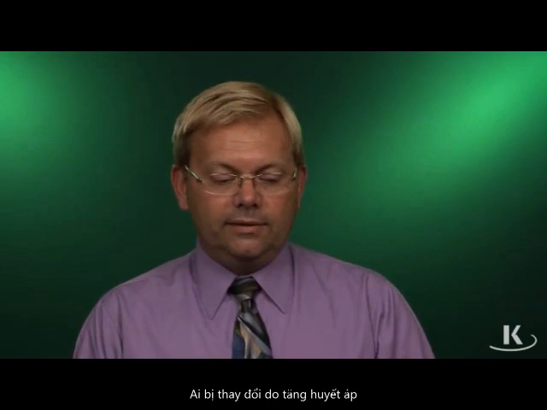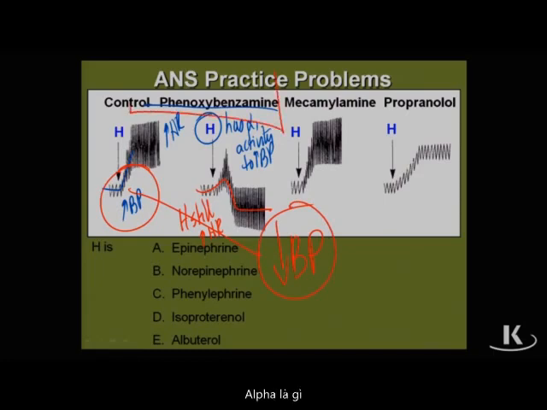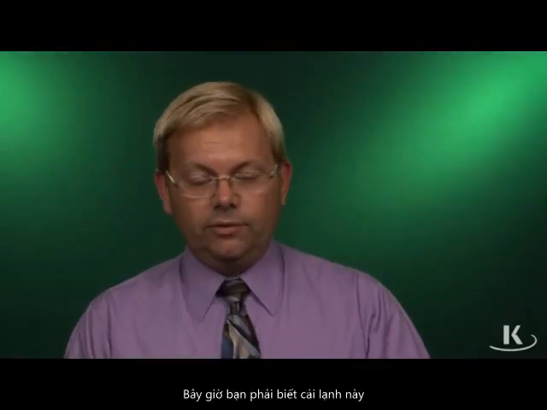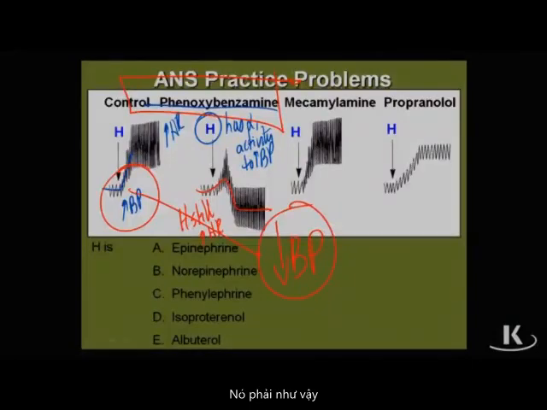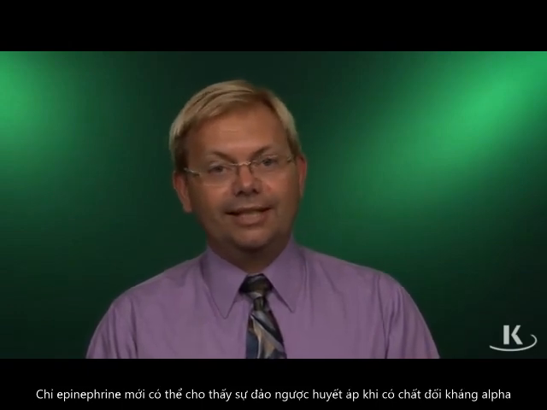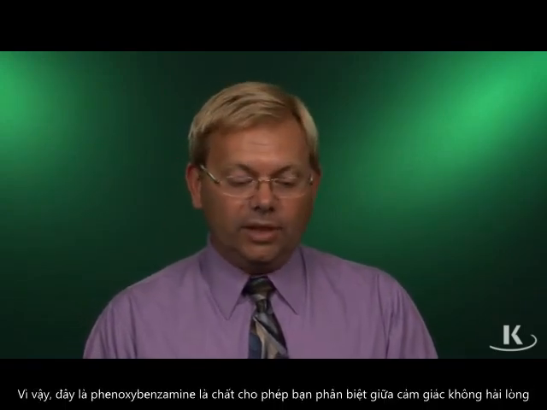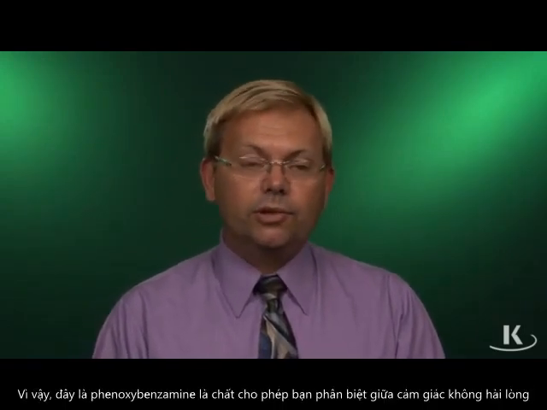Now you've got to be astute with this. Who has a change from hypertension to hypotension in presence of an alpha blocker? You have to know this code now. It has to be epinephrine. Only epinephrine could show that reversal in blood pressure in presence of alpha antagonist. It was the unmasking of the beta 2 effect. So here the phenoxybenzamine is the one that allows you the differentiation between norepi and a high-dose epinephrine.